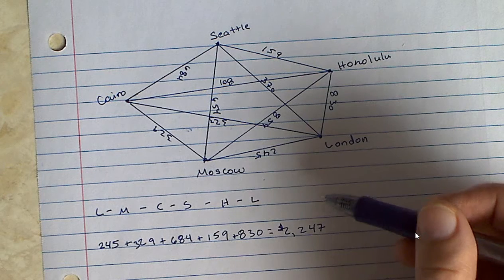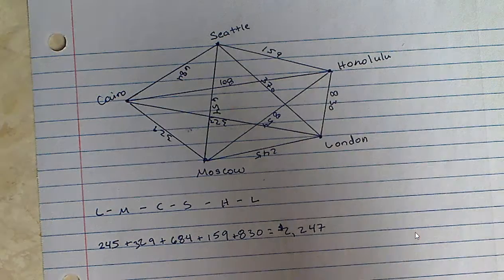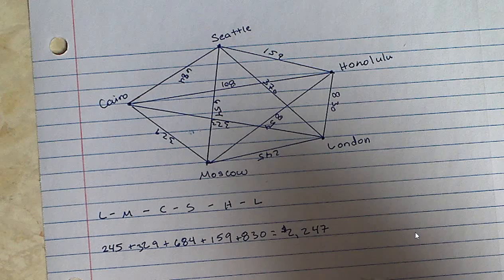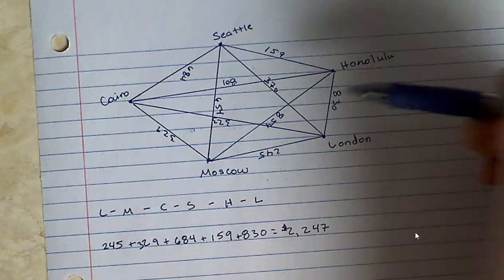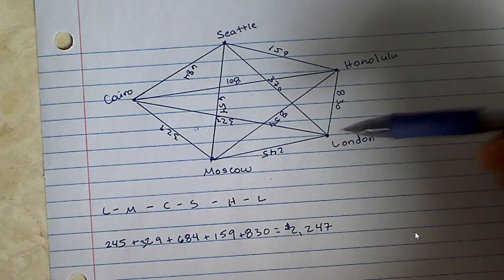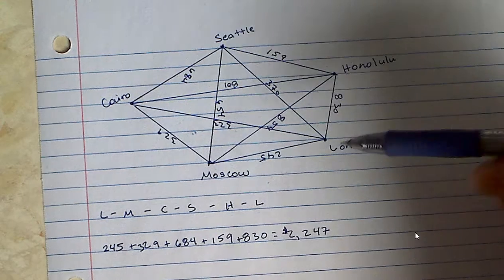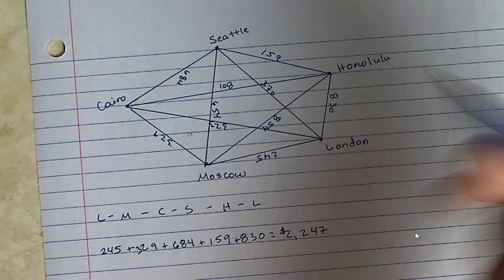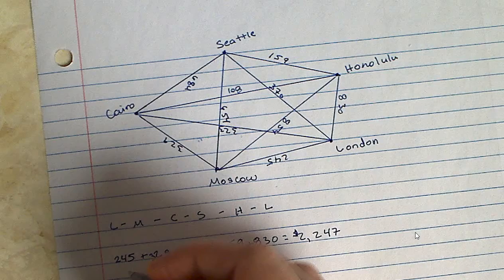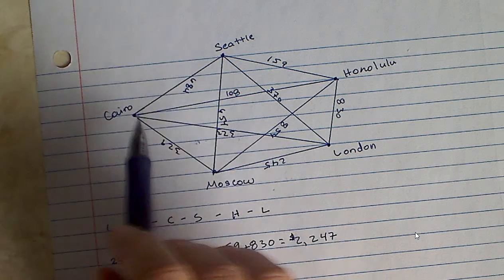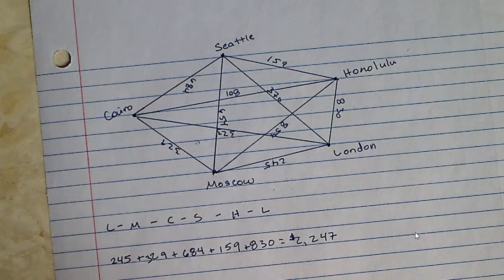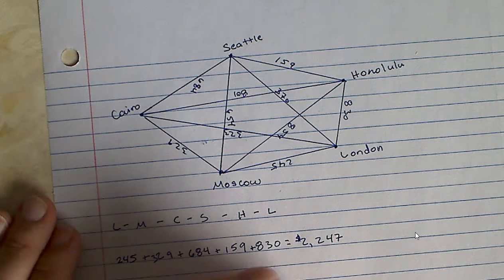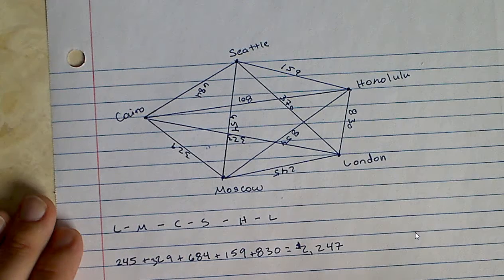So that's A. Part B is nearest neighbor. Now we already did nearest neighbor with London. Now we have to do nearest neighbor with the other 4 cities. We're going to do it starting at Moscow, Cairo, Seattle, and Honolulu to see how much it's going to cost for each of them. So if we start at, say, Moscow for nearest neighbor.